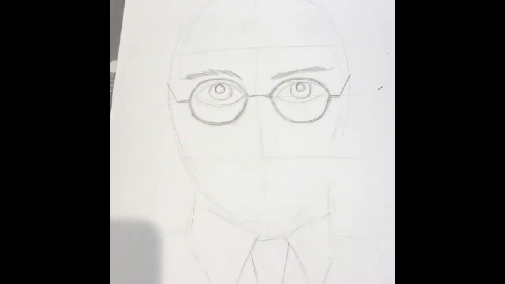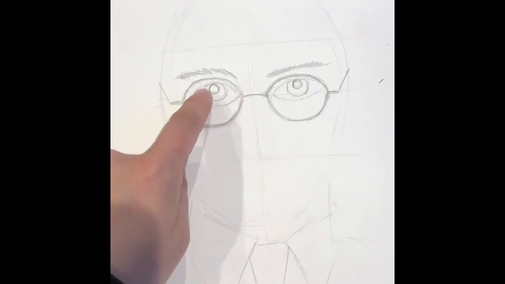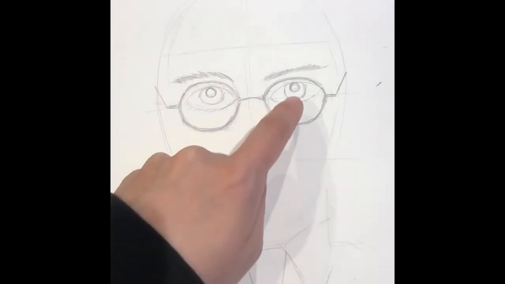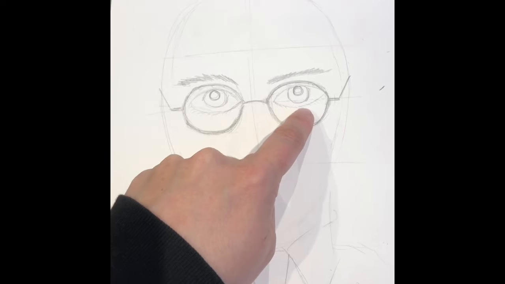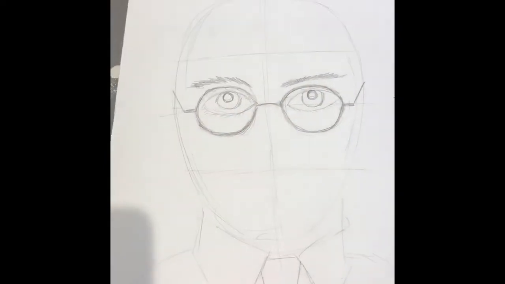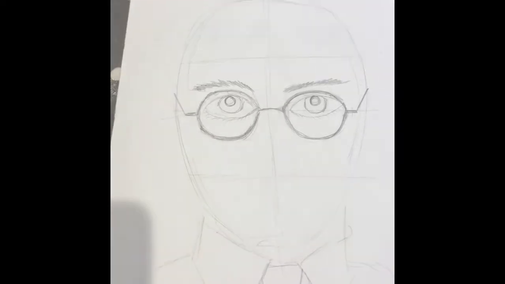So I've added in the eyes, the middle of the eyes on the line I drew. I've added in the eyebrows above the glasses because there's a tiny gap in between. And I've only added in his bottom lashes because that's all I can see. There's a lot of shadow on the top where the eyelashes would be. So if I can't see it, I'm not going to draw it. I'm now going to go on to the nose and the mouth.